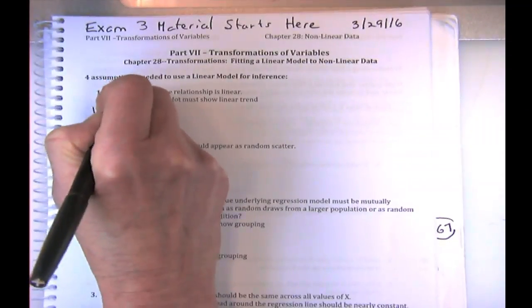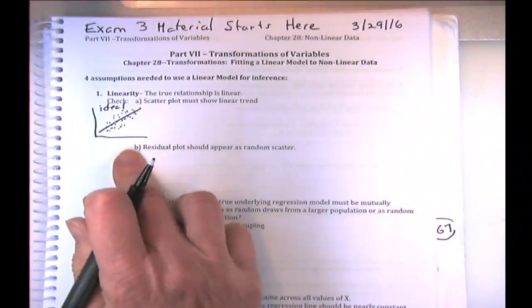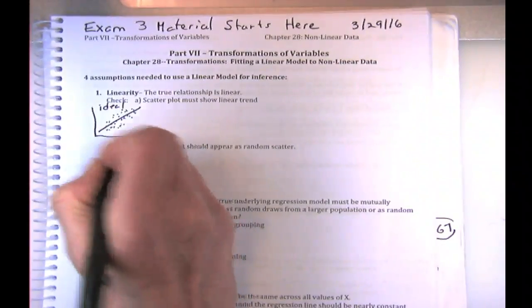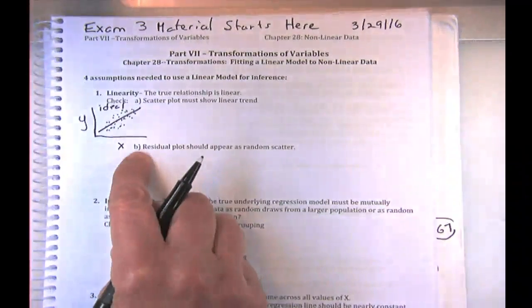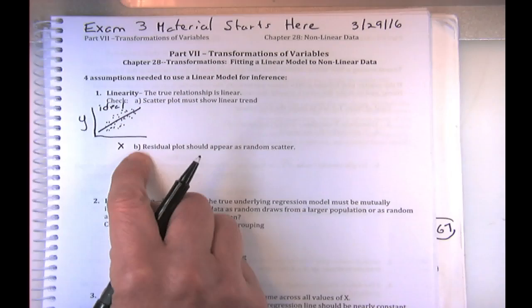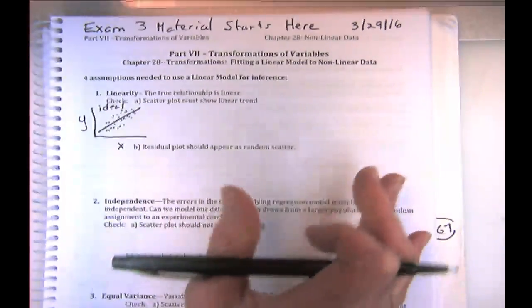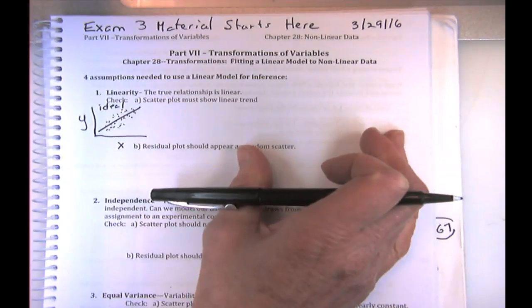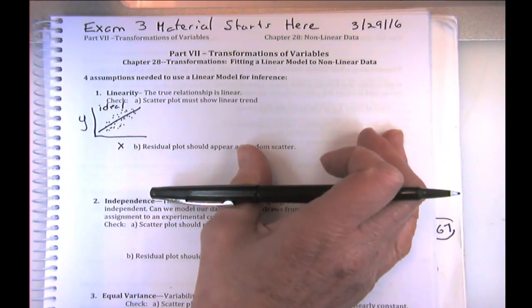That's the ideal, but often it doesn't look like that. So here's x and y. Often there are a lot of common curvilinear patterns that you'll see, where you can do a transformation of either the x or the y or both and make them look linear.